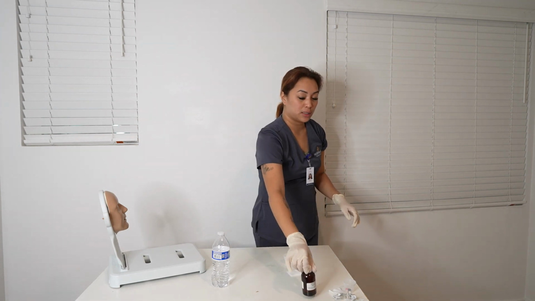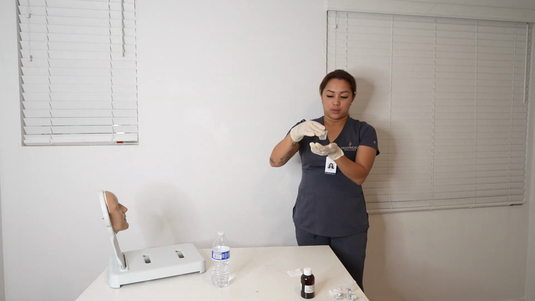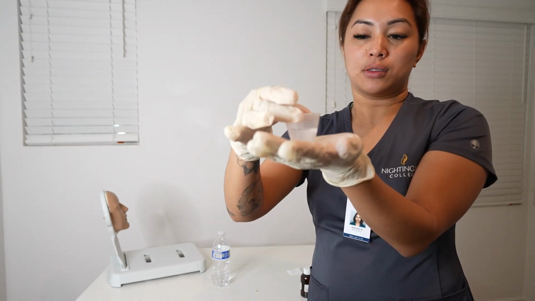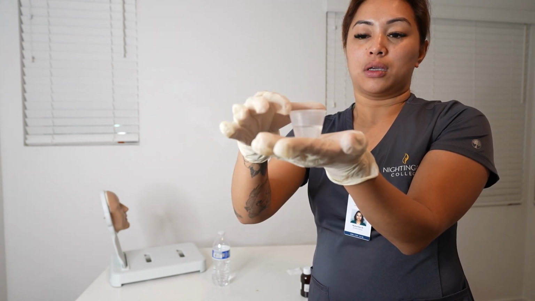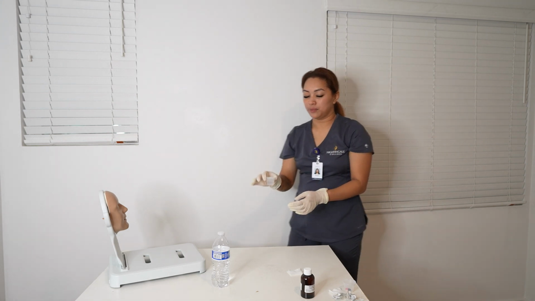Store this away for later use. I'm going to store it away in a safe place for now. Just put it over there. So this is 15 ml. I don't know if you guys can see it, but it is at 15 ml.